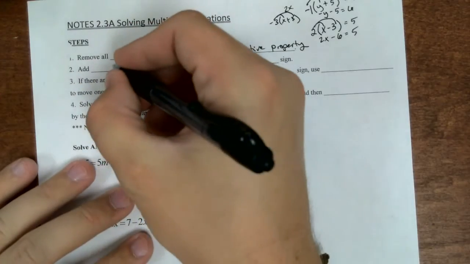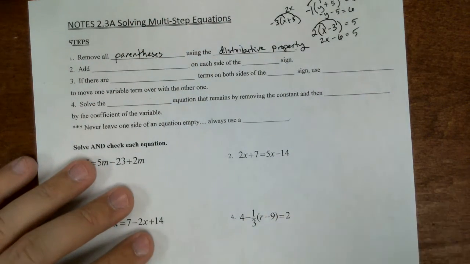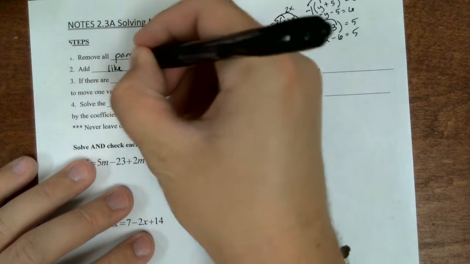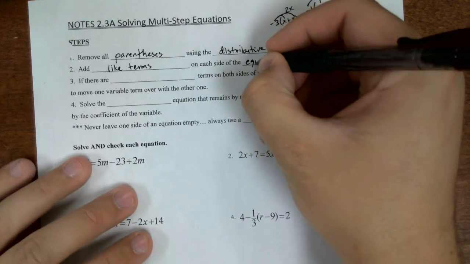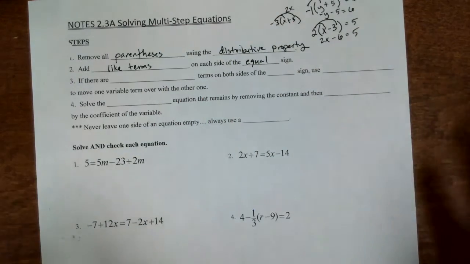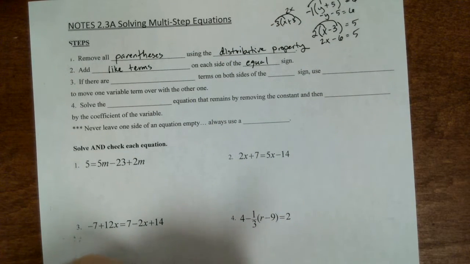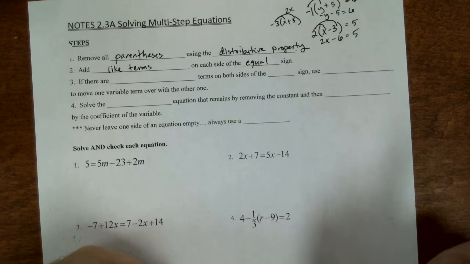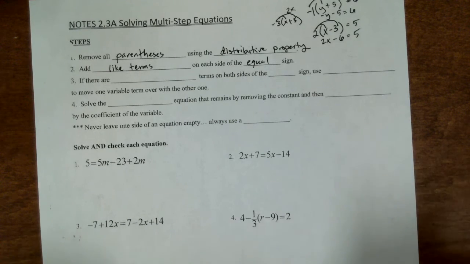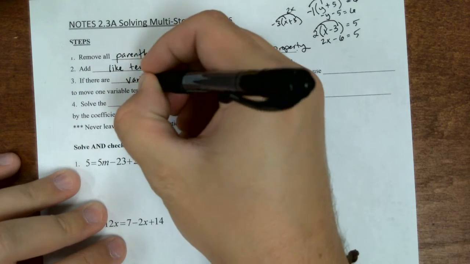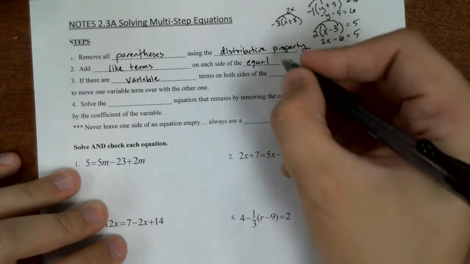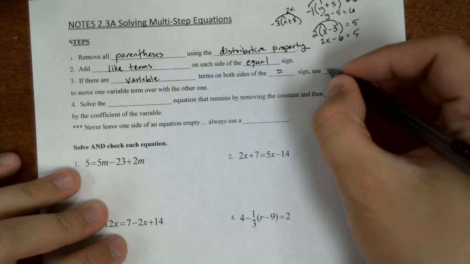Okay, next step, once we've done all that, we should just have something x plus a number on both sides maybe. So we're going to add all of our like terms on each side of the equal sign. Okay, so we're going to take everything on the left side and any of that is like terms, we're going to go ahead and combine that. Okay, and anything on the right side, any of those that are like terms, we're going to go ahead and combine those.